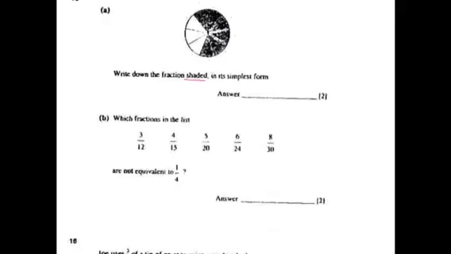So write down the fraction that's shaded. We've got 1, 2, 3, 4, 5, 6 ninths shaded. In its simplest form, we can cancel that down, and the answer is 2/3.